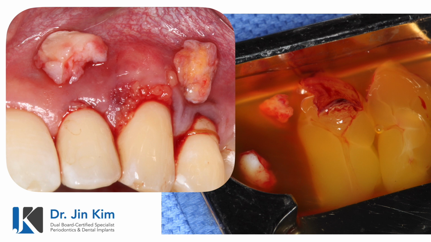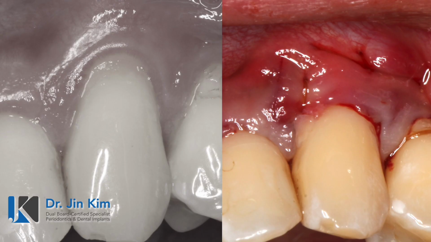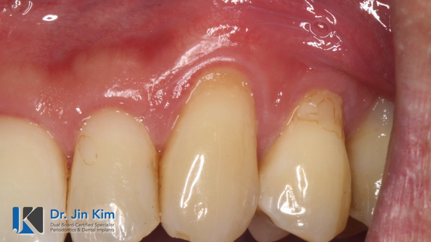We draw the venous blood, we use a centrifuge to collect the platelets, which contain a lot of autologous, that's the patient's own, growth factors, and they are introduced into the area together with the two pieces of the connective tissue. Sutures are carefully placed to secure the graft so it doesn't move and can heal without incident.